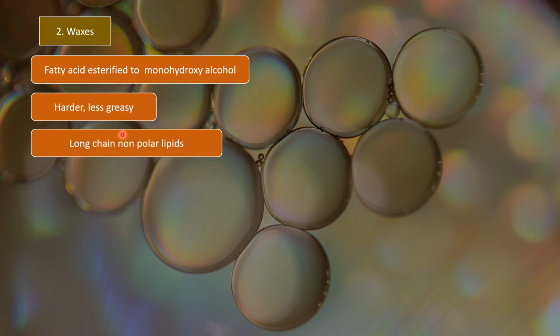And these are long chain non-polar lipids. We all know that we use waxes as candles and in lamps. These waxes are non-polar lipids, and they are not going to get dissolved in water.